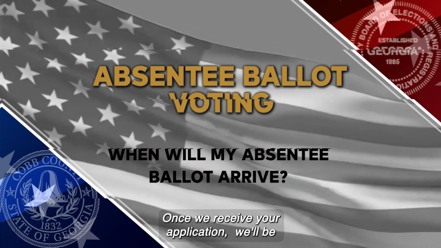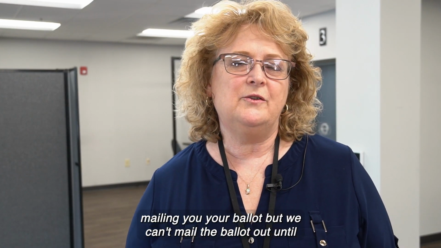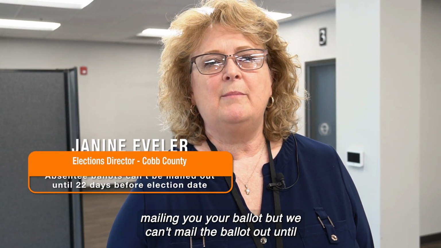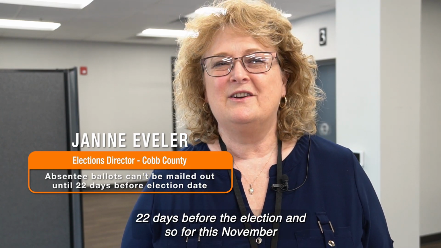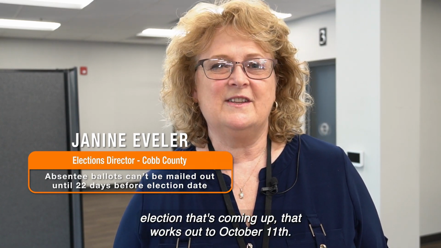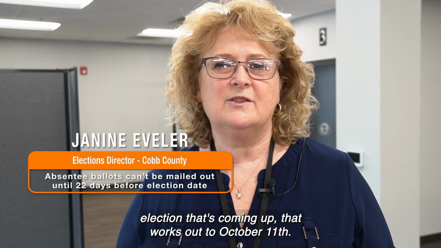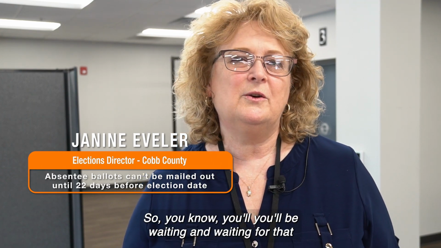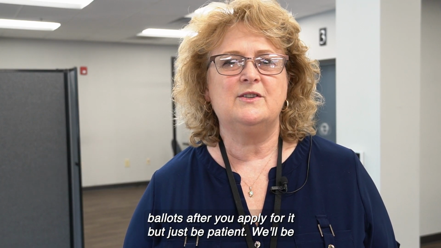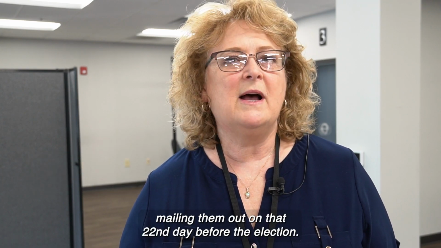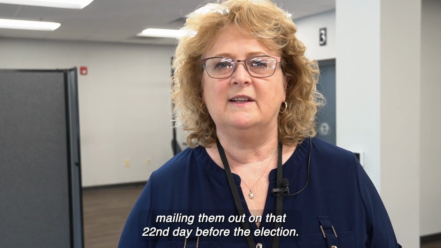Once we receive your application, we'll be mailing you your ballot, but we can't mail the ballot out until 22 days before the election. And so for this November election that's coming up, that works out to October 11th. So, you know, you'll be waiting and waiting for that ballot after you apply for it, but just be patient. We'll be mailing them out on that 22nd day before the election.